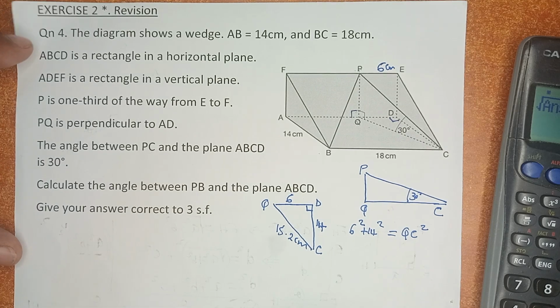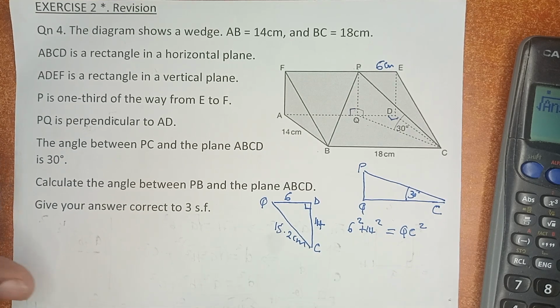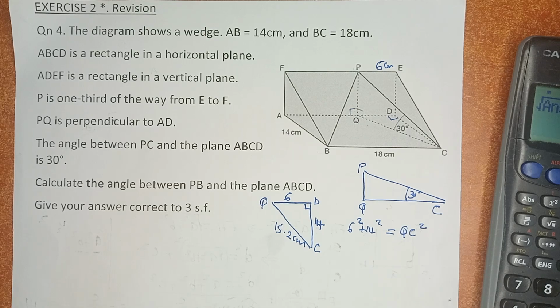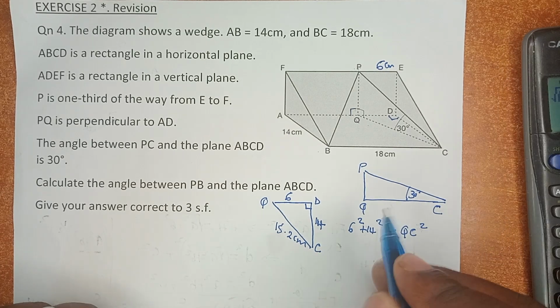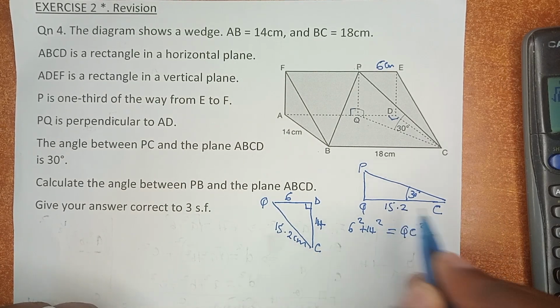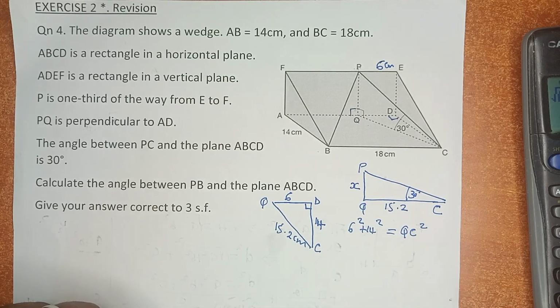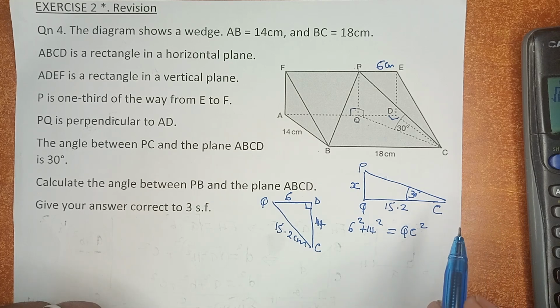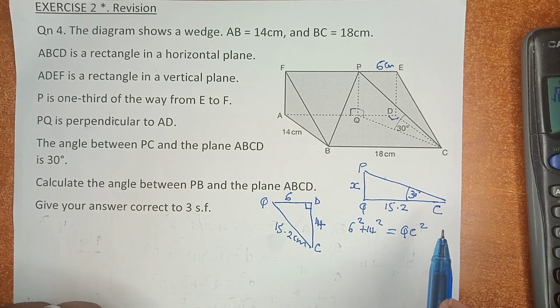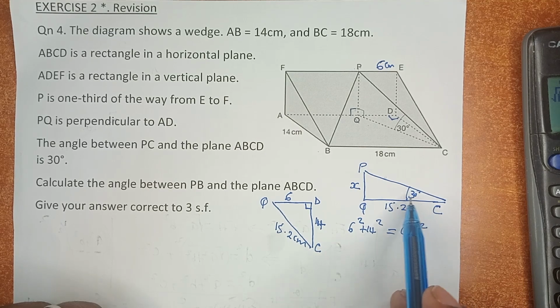The reason why we have QC is to help us get the height PQ. Because if this is 15.2, and we call PQ X, we can already know, according to SOHCAHTOA or trigonometric ratios, the tangent of 30 degrees is opposite over adjacent.